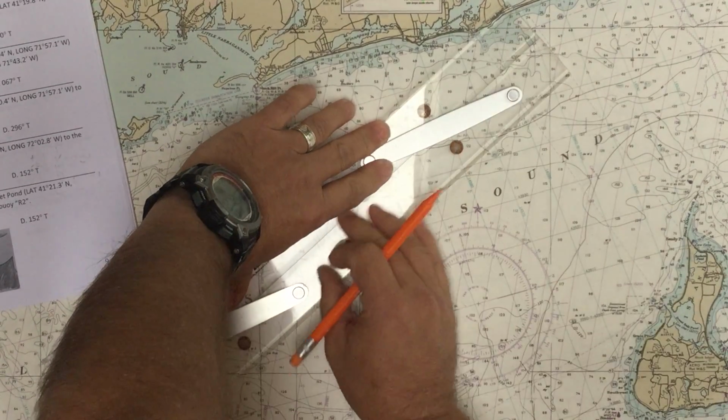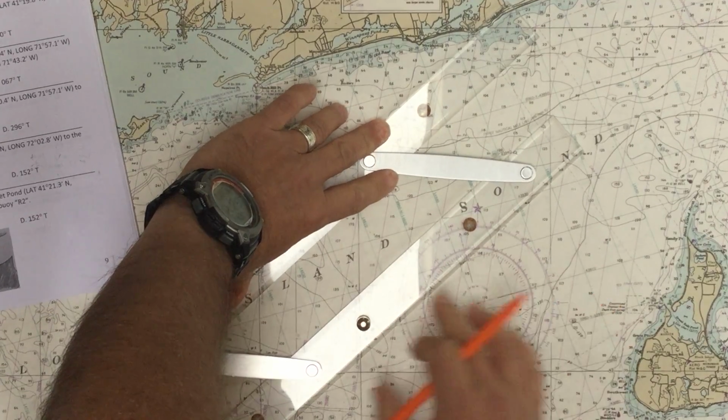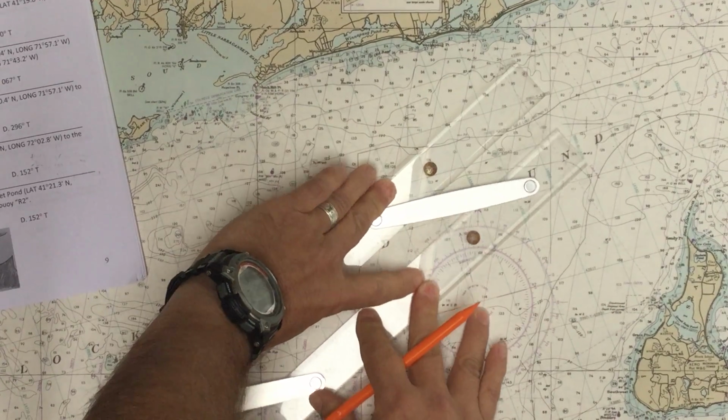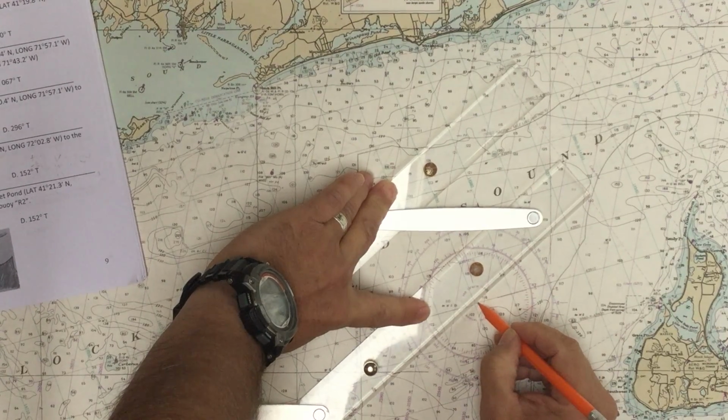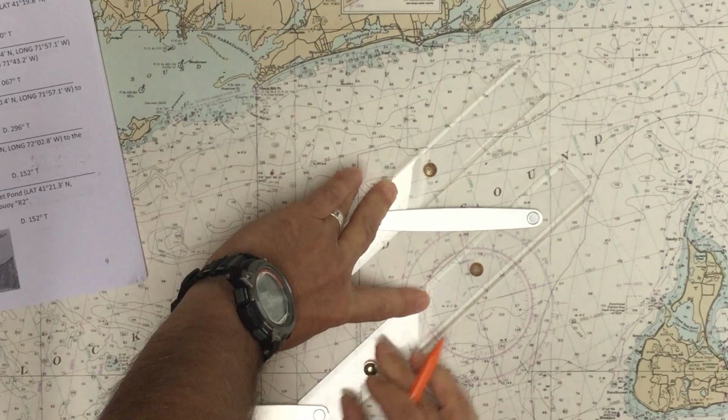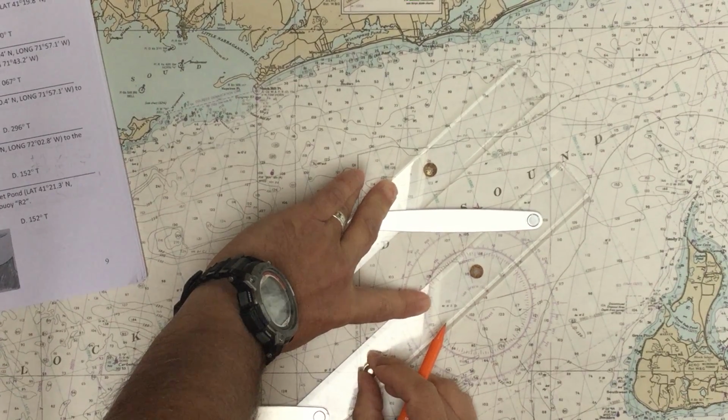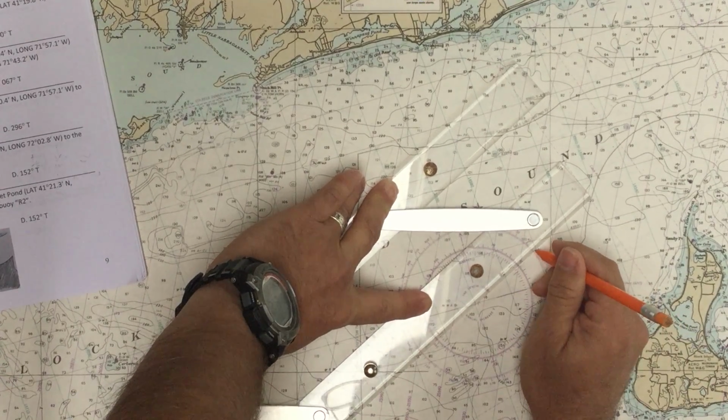Now I'm going to walk that over to the nearest compass rose. That's this guy right here. And I'm going to come just to the hash mark, the hash mark being the center of the compass rose, that crosshair, so to speak. Now I'm going to bring this over to the crosshair. And then I'm going to make a mark.